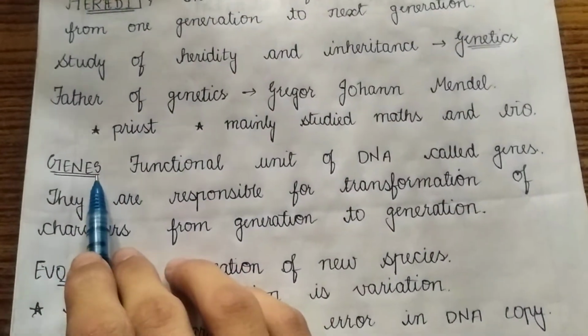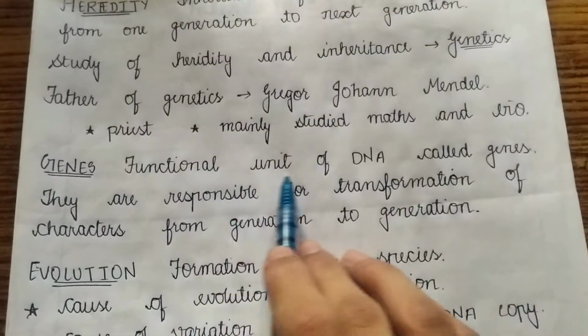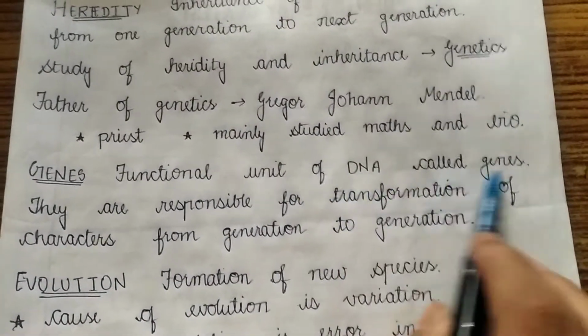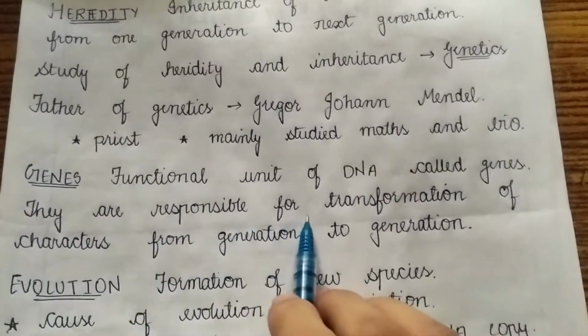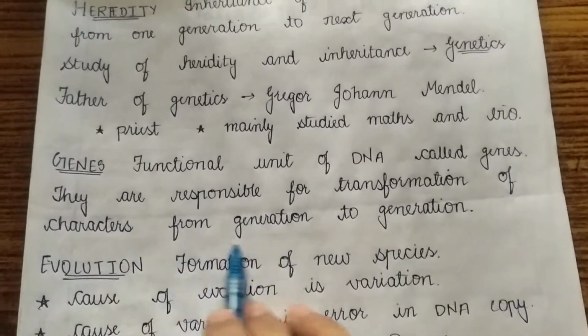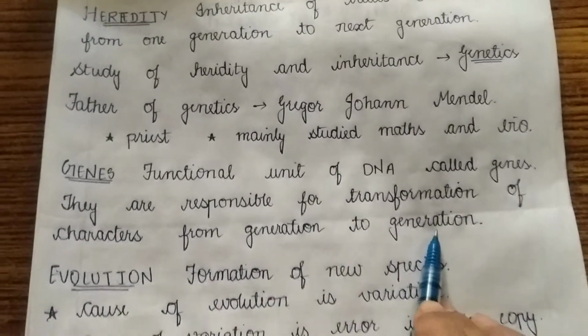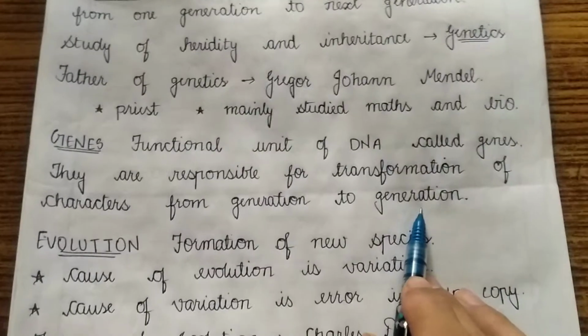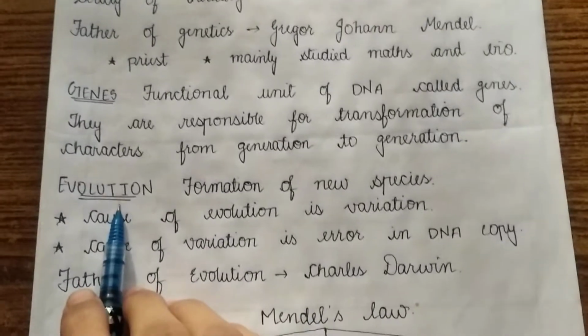Now we will study what are genes. Genes are the functional unit of DNA. These are responsible for transmission of characters from one generation to the next generation or from the parents to the offsprings. Now we will see what is evolution.